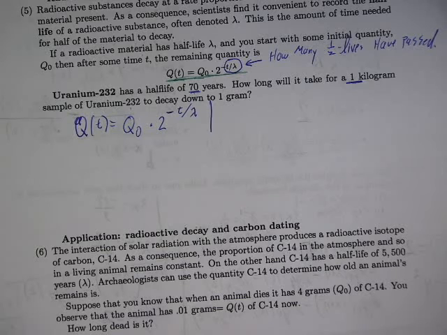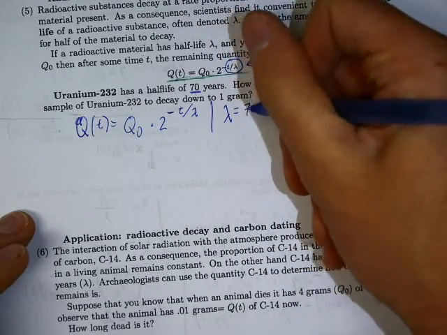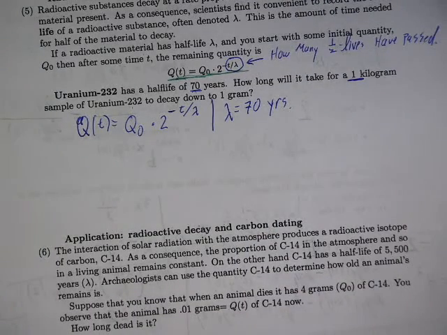Yeah, what's the half-life of U-242? 70 years. And I'll keep the units in play just so we see why the units walk out correctly. What's the initial quantity? 1 kilogram.